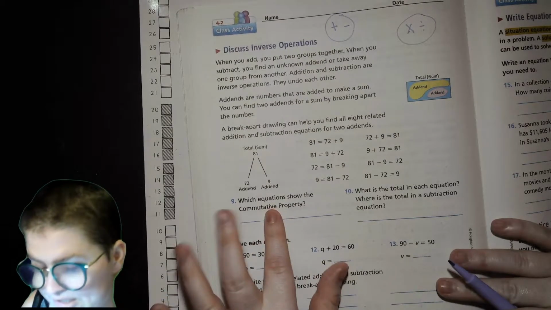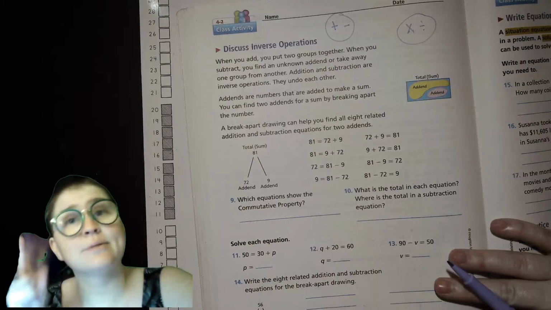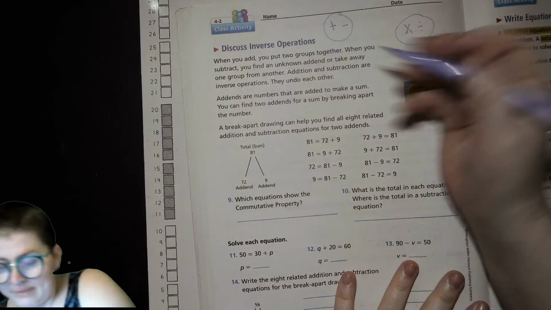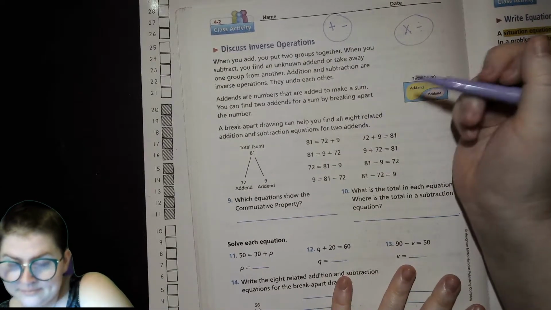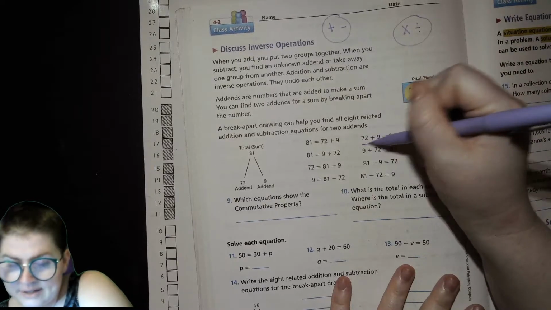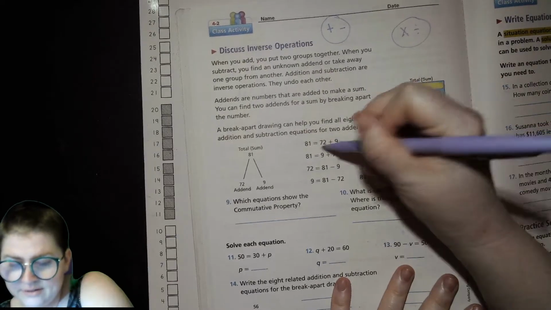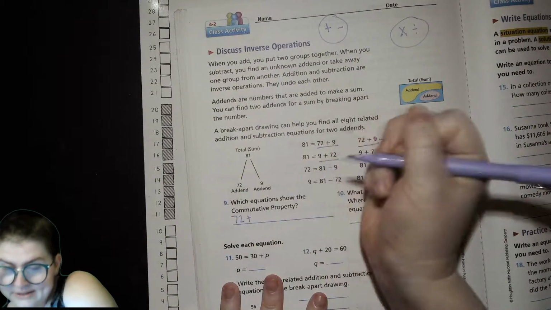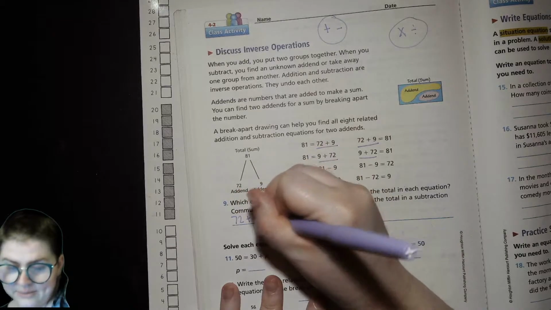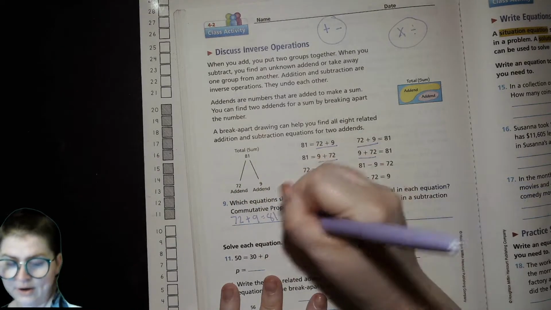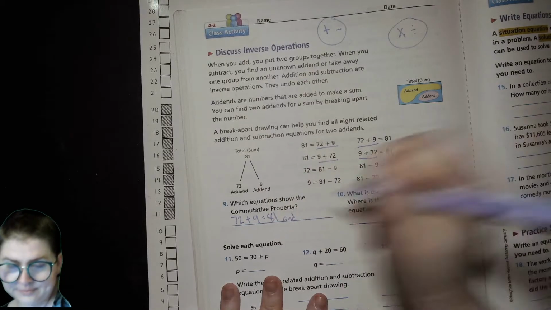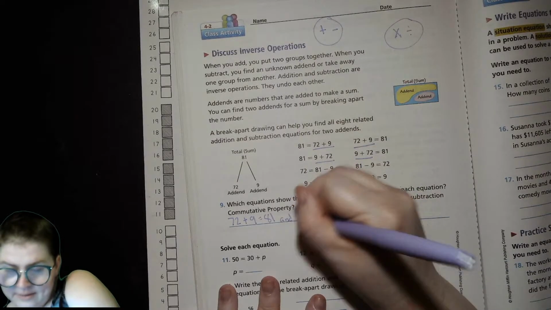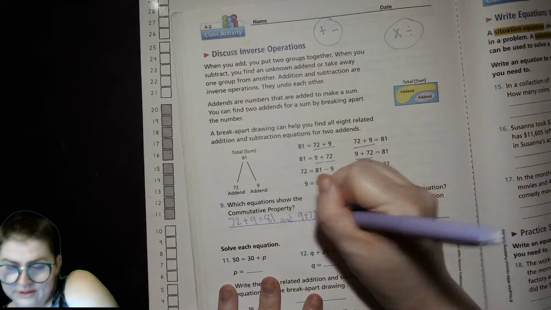So which equations here show the commutative property? That's the one where you're having two things added, but it doesn't matter the order that they're added. So that would be like these ones here. So like 72 plus 9 equals 81, and 9 plus 72 equals 81.